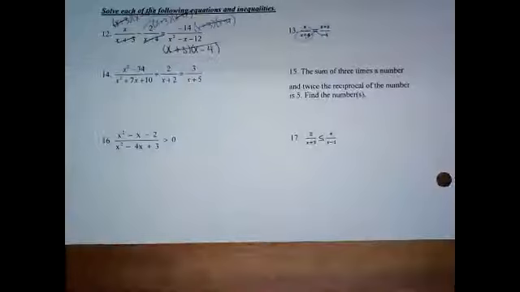I'm going to leave 14 for you guys. You don't have a homework assignment. How many did I skip on the front? I think I only skipped like 2. Okay, I didn't skip that many. We're doing almost the whole thing, right?